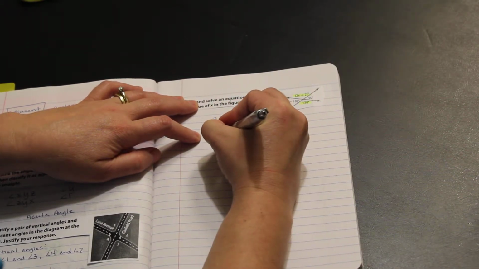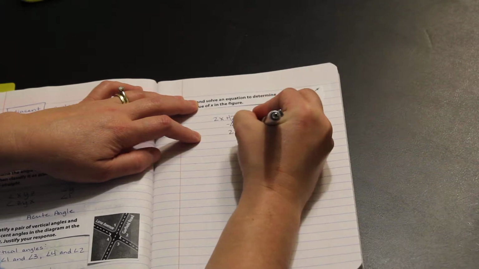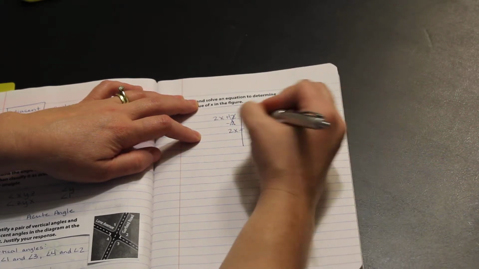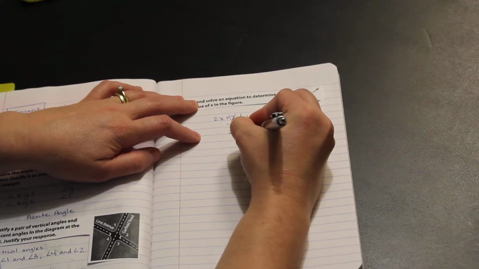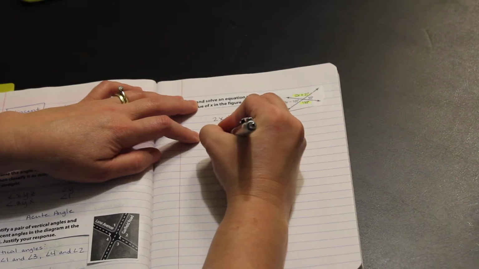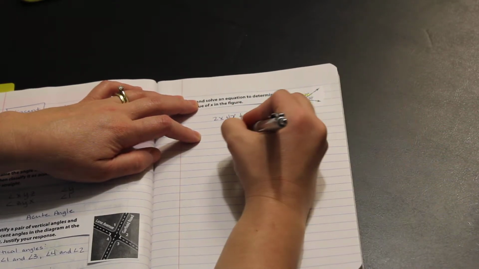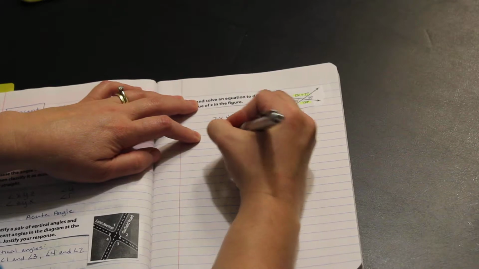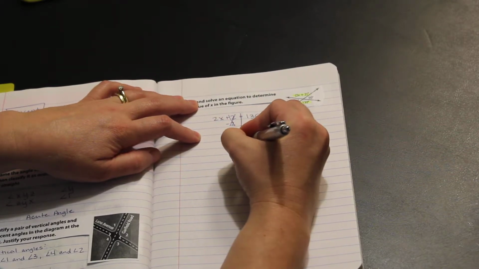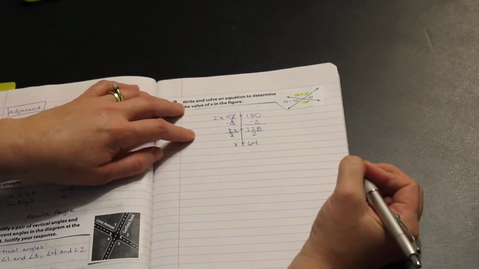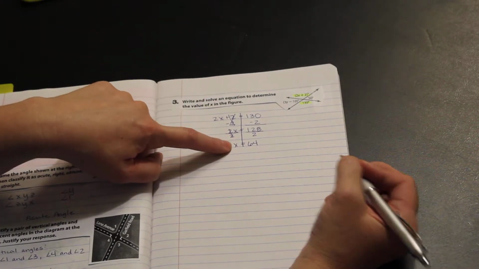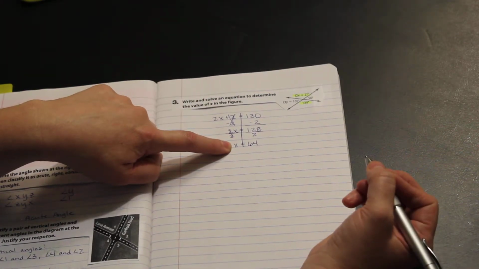That goes away, so I end up with 2x equals 130 minus 2, which is 128. Now I'm going to divide by 2. What I do to one side, I have to do to the other. And I get x equals 64. So the value of x is 64.